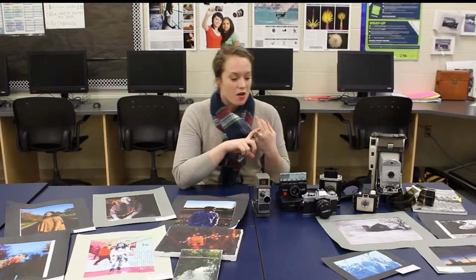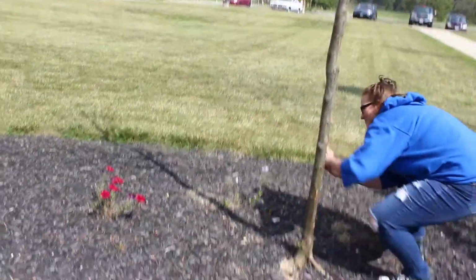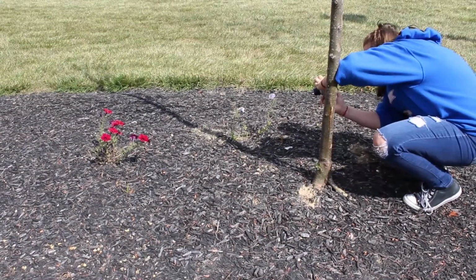So just a little bit about beginning photography. It is an introductory course to photography. So we do kind of all the basics. We talk about the elements of art and how they're used in photography. We then talk about different photo techniques that you can use to improve your photographs.